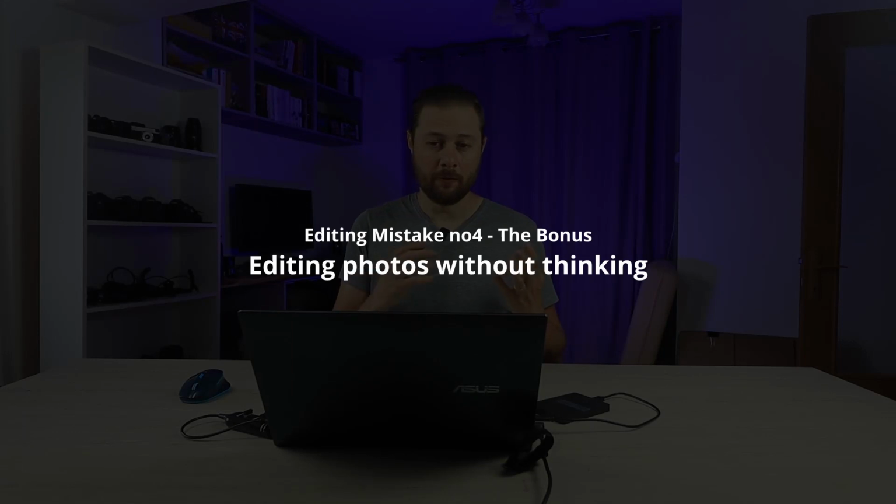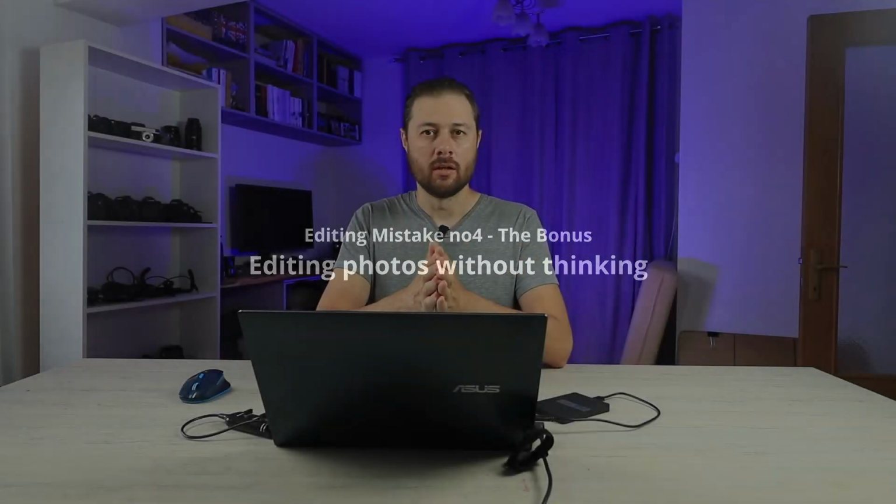So the fourth mistake that I want to talk about is editing your photos with no intent. There are a lot of people that do this mistake. They believe that the basic adjustments, like color adjustment, temperature adjustment, highlights, contrast, and shadows, all this is editing. So these, in my personal opinion, are basic editing steps that you have to do with every image.